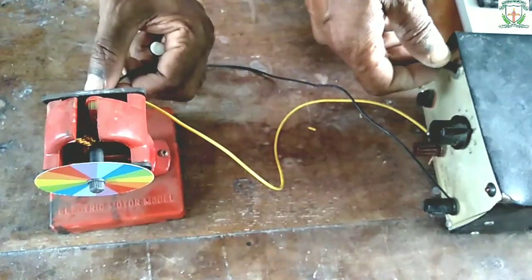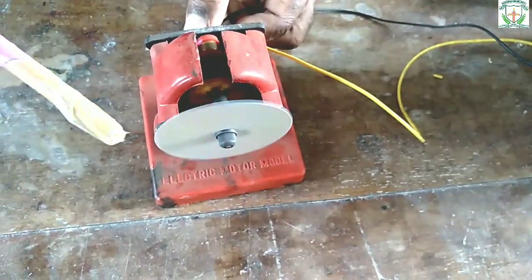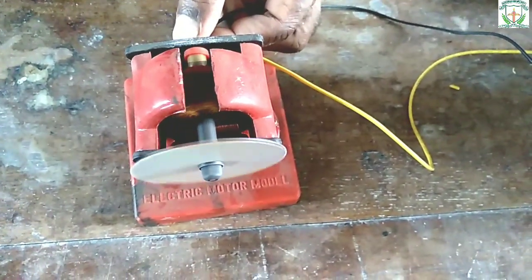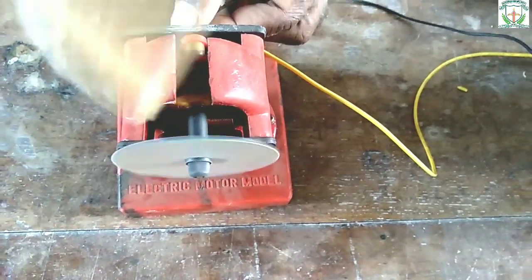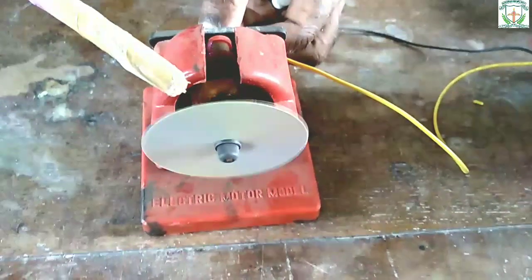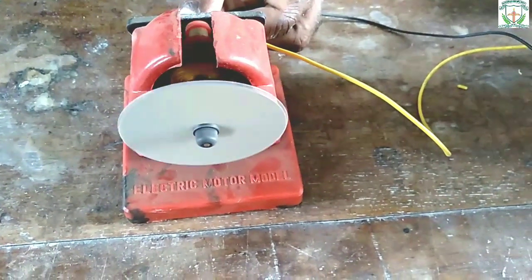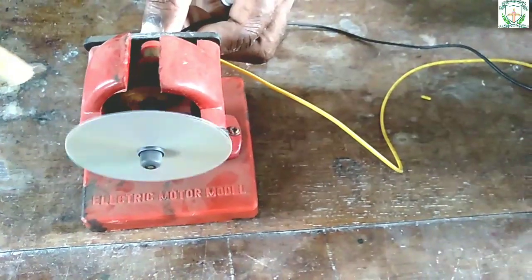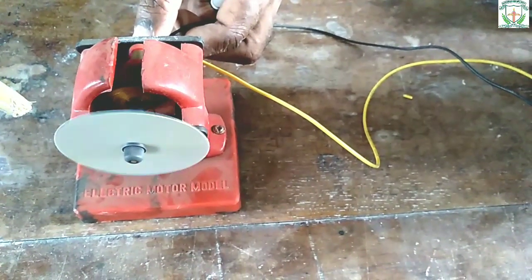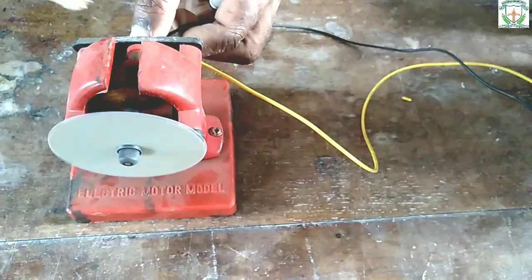Switch on the battery. We'll see. Okay. It's working now. You see? The armature is rotating and the motor is spinning. You see, it's spinning very fast. So this is how electrical energy is transformed into mechanical energy by making use of a motor.